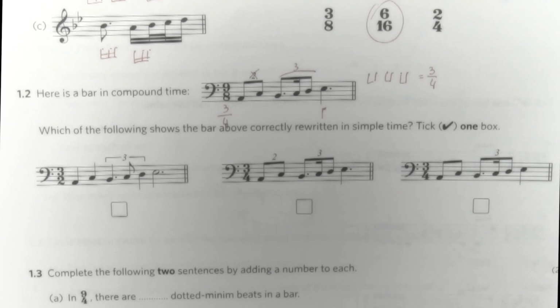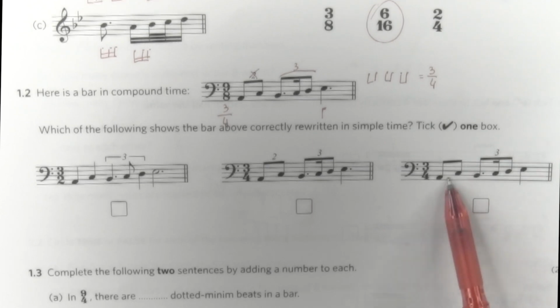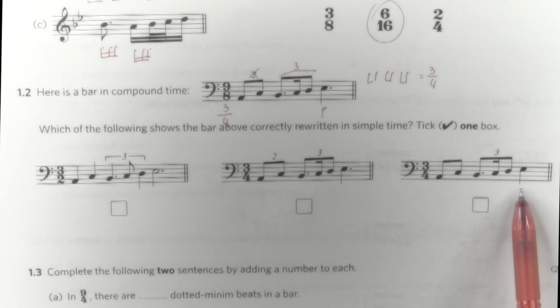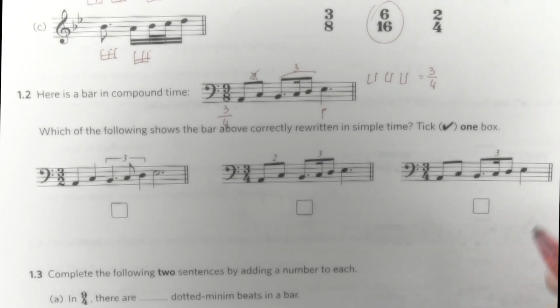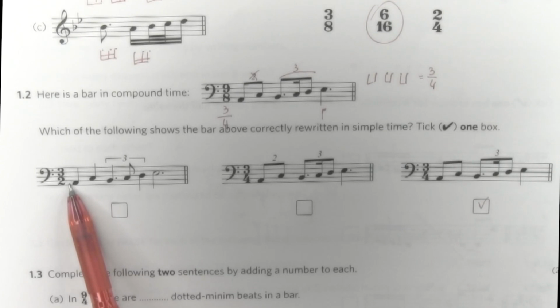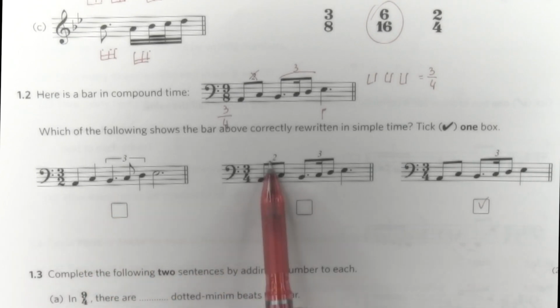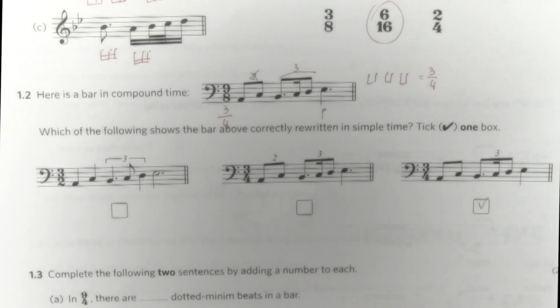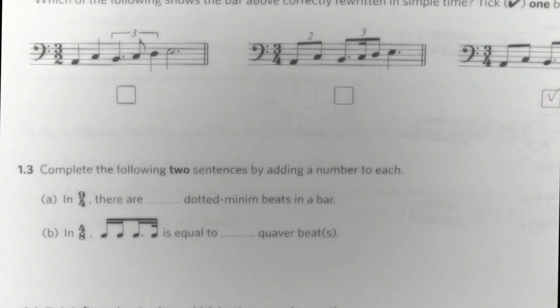I think that we have it here. This is it. Yeah, so this is the right answer. This other one has the wrong time signature. This one has a duplet sign here, which is incorrect, and a dot here. Incorrect.